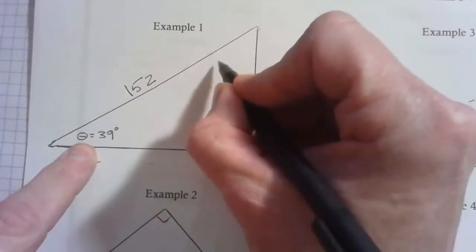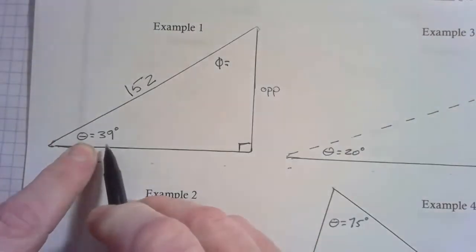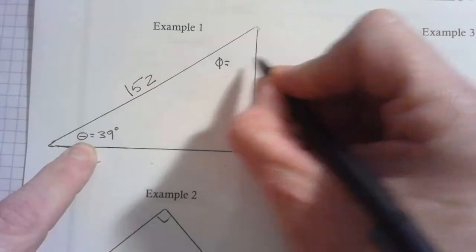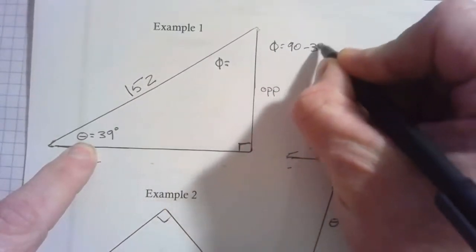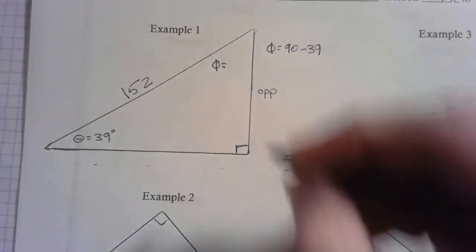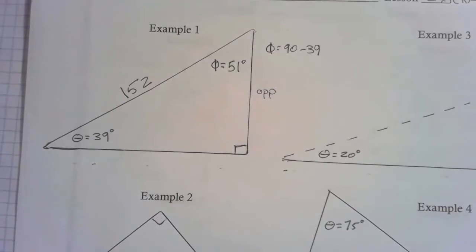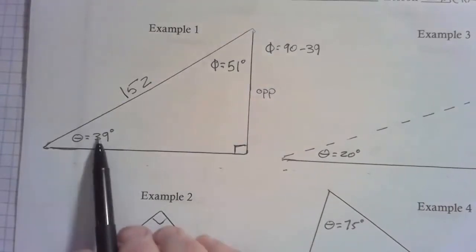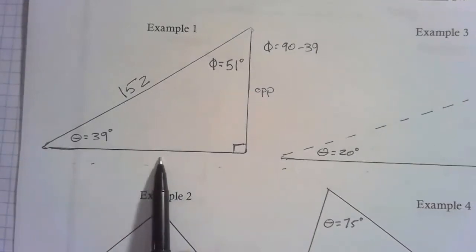So for example, I can find this angle, I'll call it phi, I can never remember which one it is, would be 90 minus 39, which is going to be 51 degrees. So you can do that right off the bat. Then we're going to still use this angle, though, to find this opposite side. And then we're going to use the Pythagorean theorem to do this.